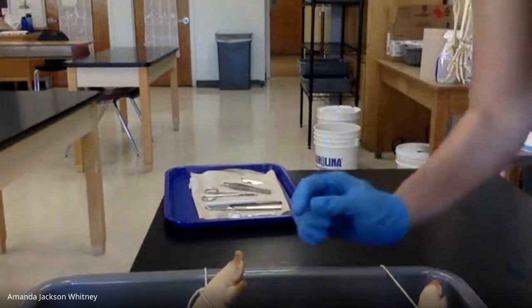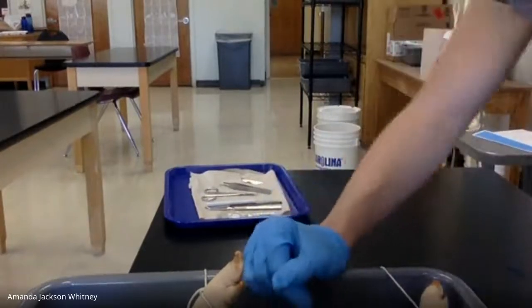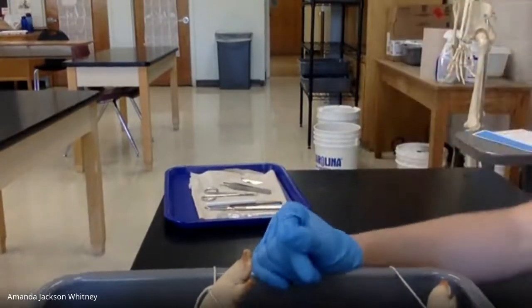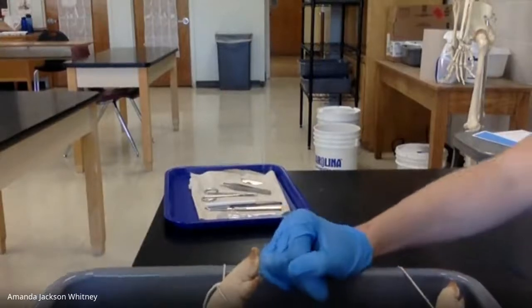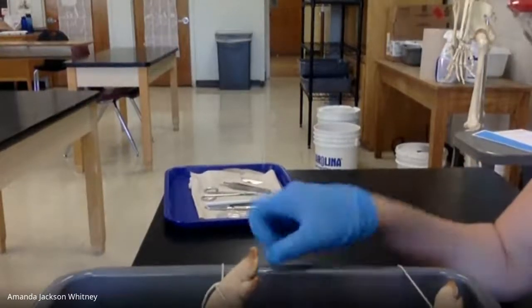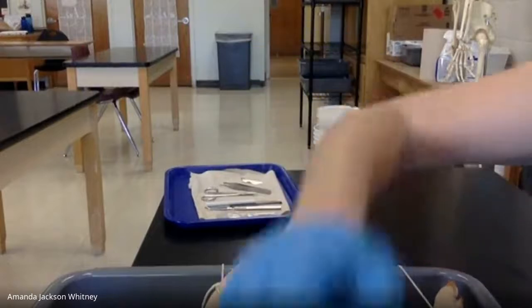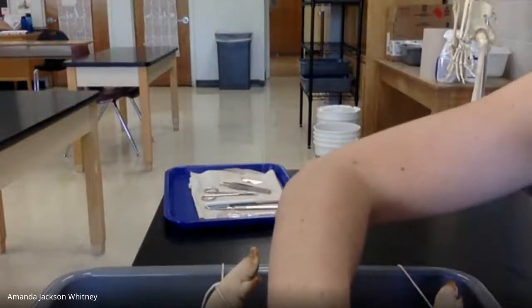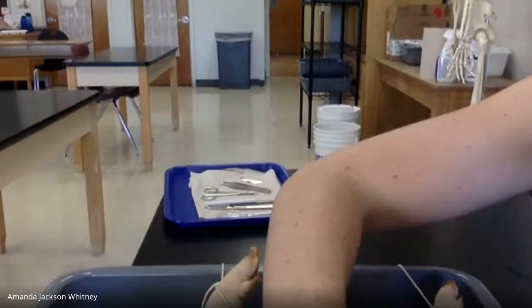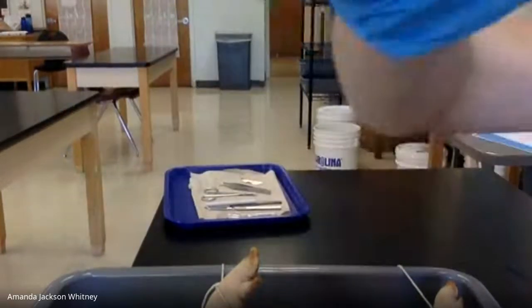All right. So our pig, I'm actually going to say for this afternoon, this is Louie. Louie is another group's pig. We're going to dissect Louie today, and we'll see our pig again when we come back.